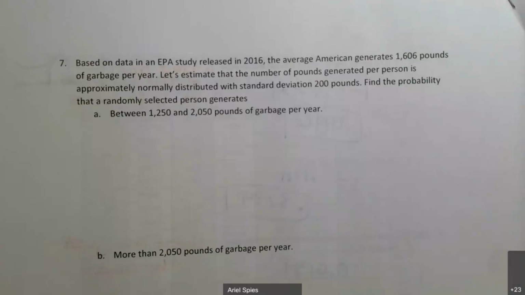And let's estimate that the number of pounds generated per person is approximately normally distributed with a standard deviation of 200 pounds. We want to find the probability that a randomly selected person generates for part A between 1,250 and 2,050 pounds of garbage per year, and then B wants more than 2,500 or 2,050.